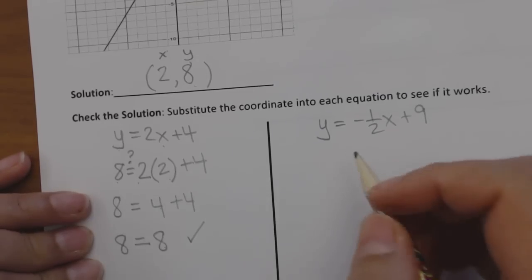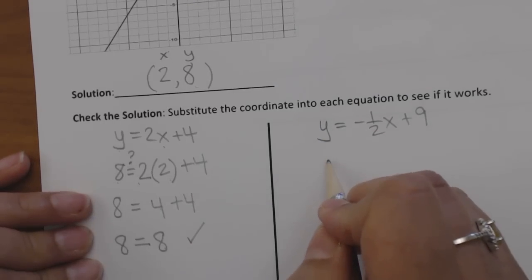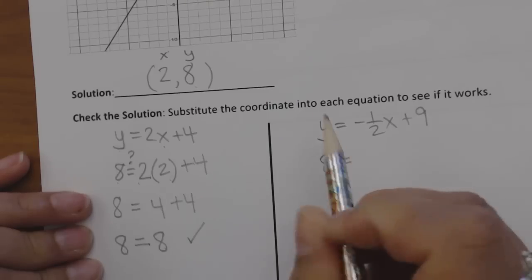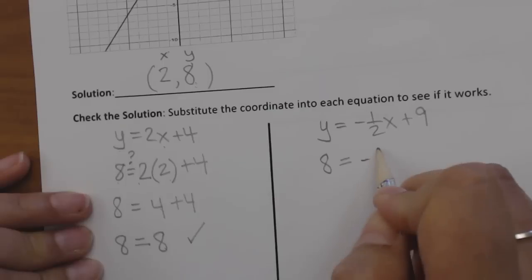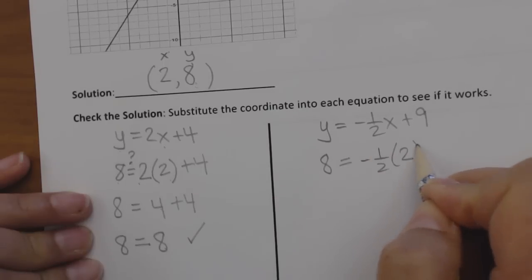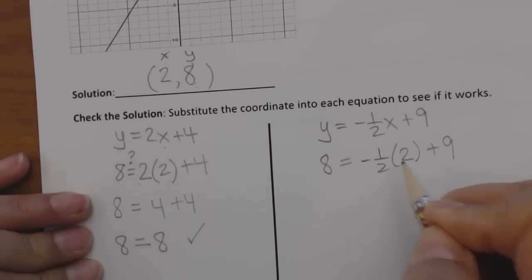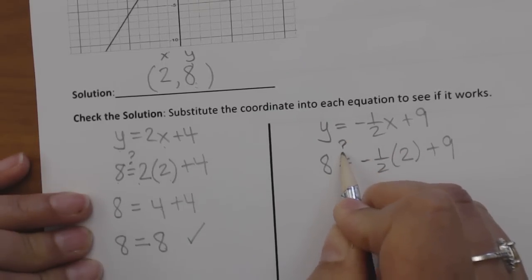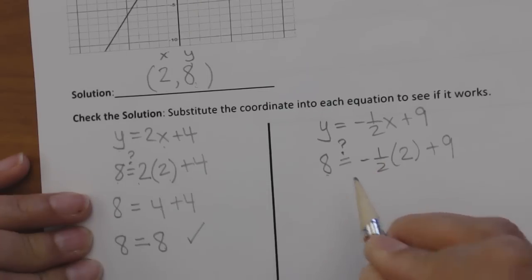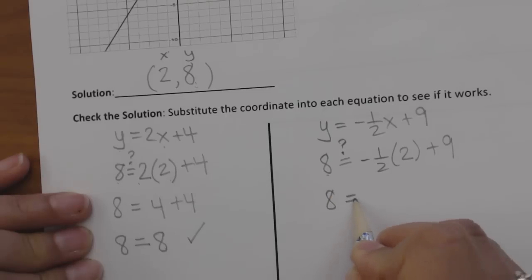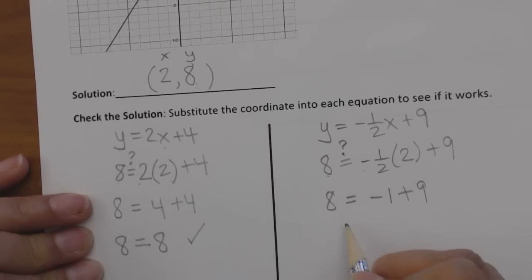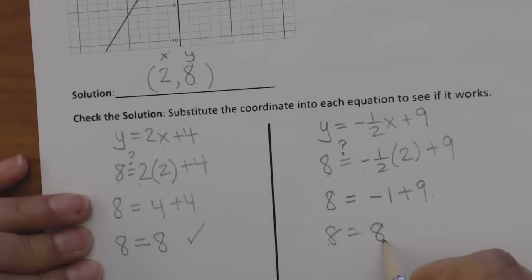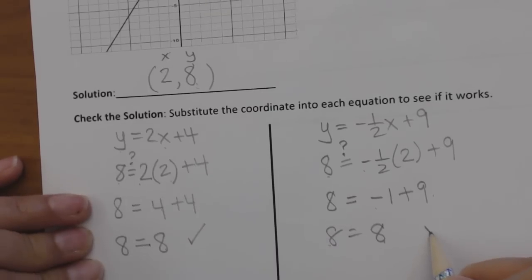Let's see if I can get a check mark for this side. Again, I'm doing the same thing. For y, I'm inserting that 8, and for x, I'm inserting the 2. Remembering this is multiplication. So I'm checking to see if I do this side, if it equals the 8 over here. So 8 equals negative 1/2 of 2 is negative 1 plus 9. 8 equals negative 1 plus 9 is 8. These two are the same number, and that's what we want, so it checks out in both.